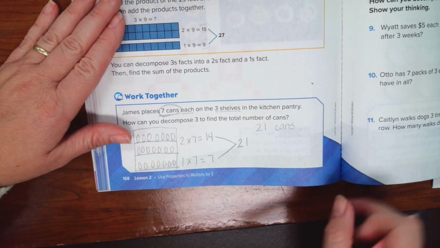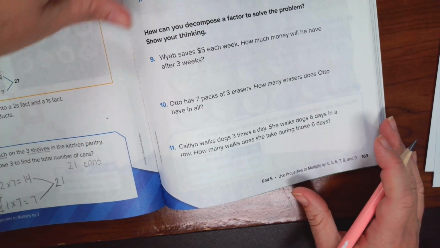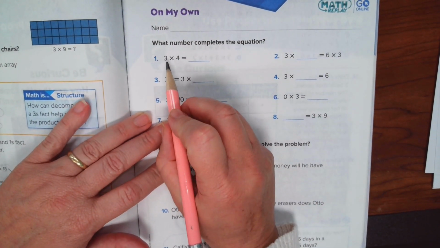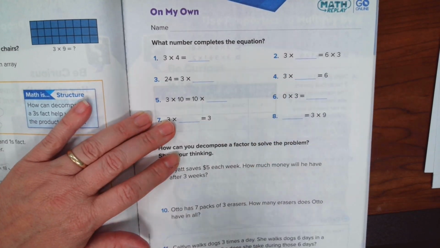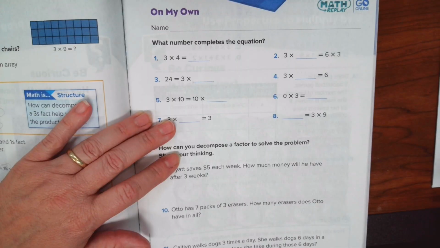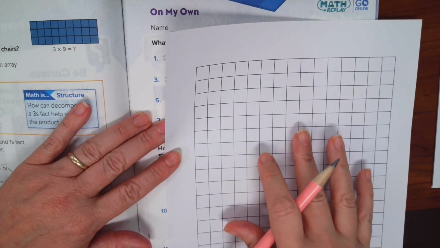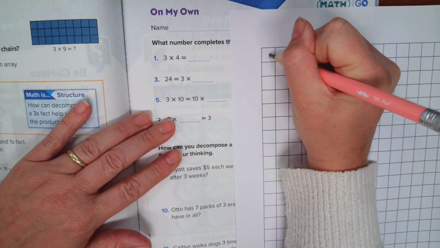Moving on over, now we're going to go to page 169. You've got 3 times 4. So we can do this multiple ways. If you need your graphing paper, you can go get your graphing paper, and you can do 3 rows of 4.